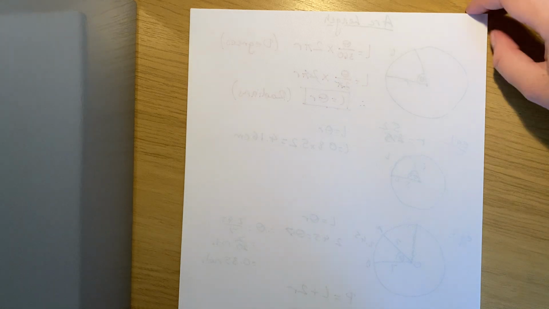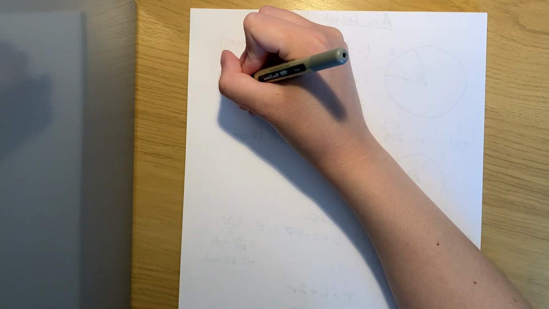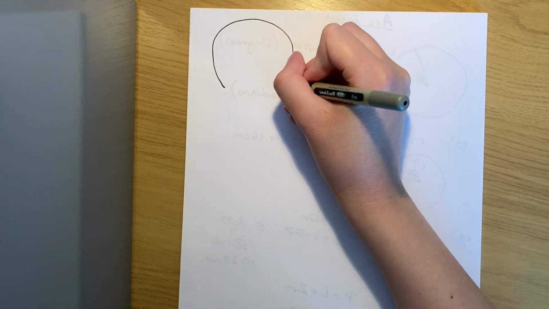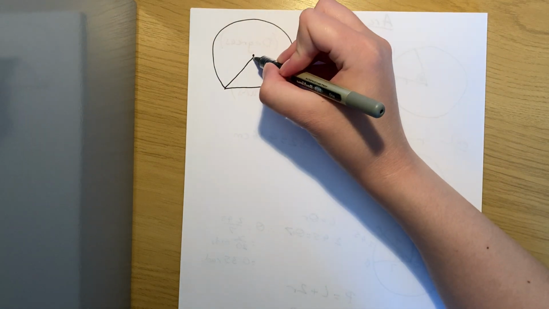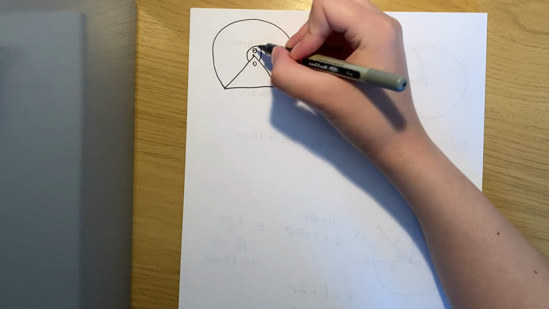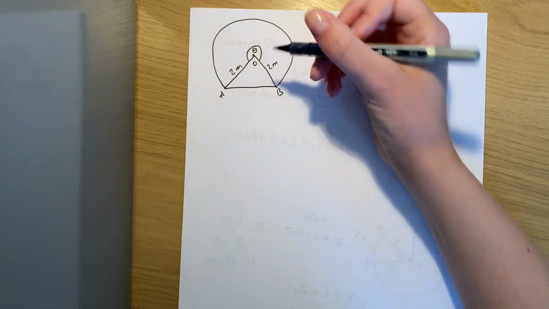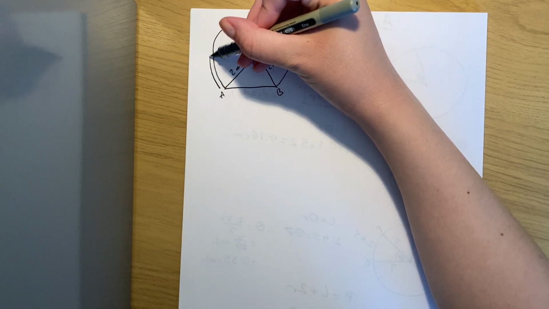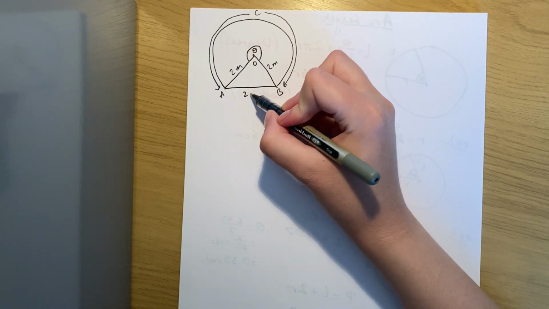Okay, so we've got 2 more examples, which are slightly more complex. So I'm going to sketch this diagram out for you. Badly, I would say, probably. A, B. So this is the curved part called C. And this bit here is 2.4 metres.